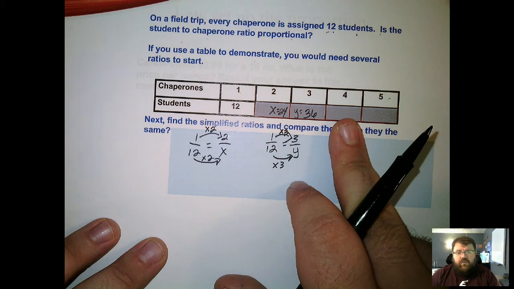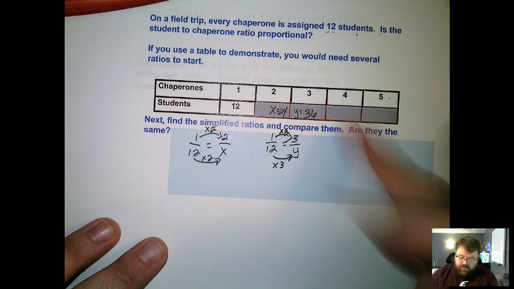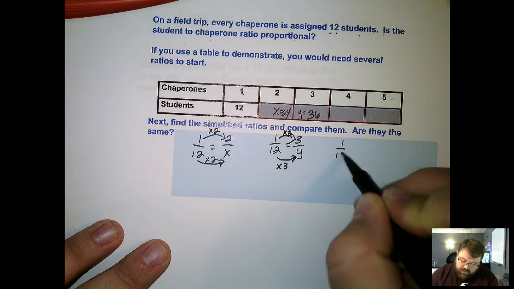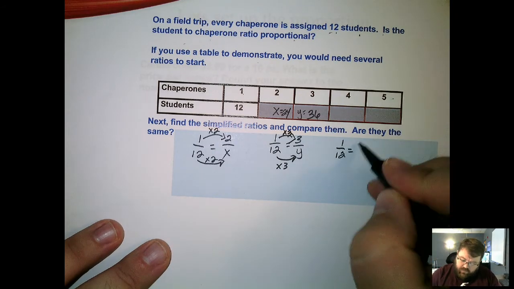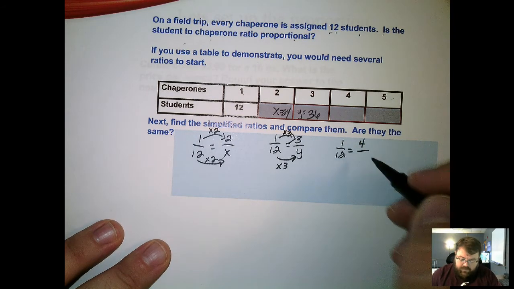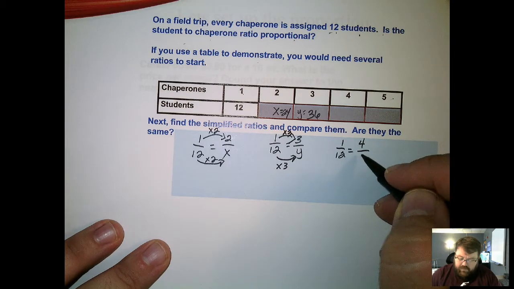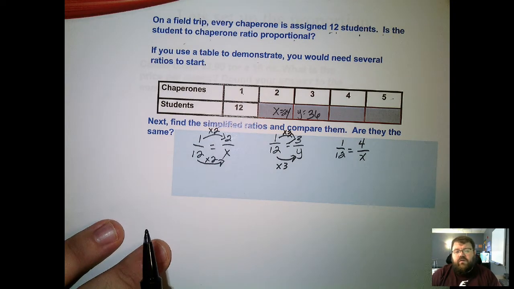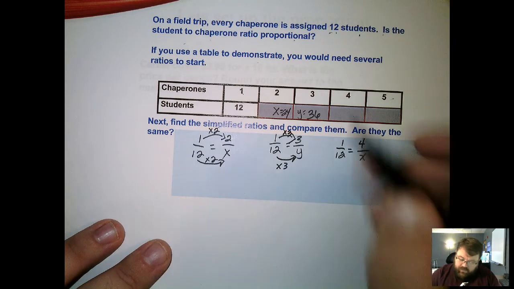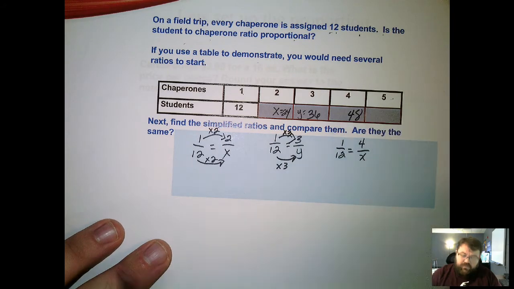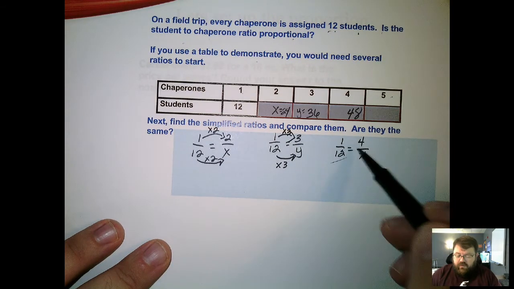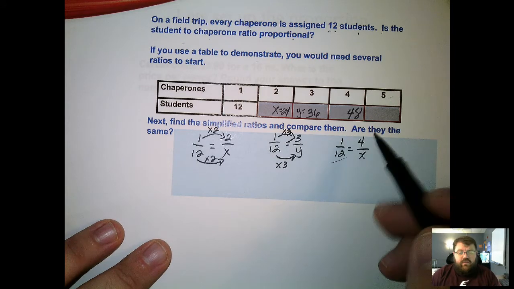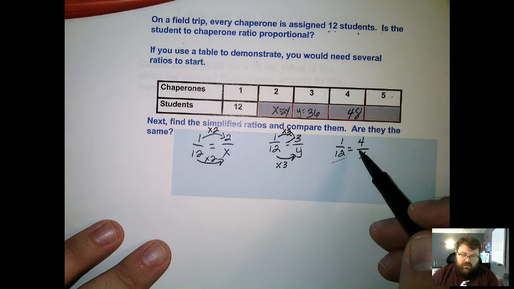Number 4, I'm going to do 1/12 is equal to 4/, it doesn't matter, you can say x if you want. Pause the video and answer the question. Okay, hopefully you said 48. Whether you use cross products or whether you used scale factor, it doesn't matter. You should have still gotten 48.